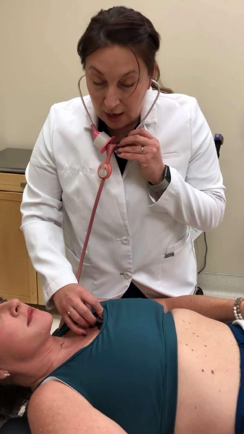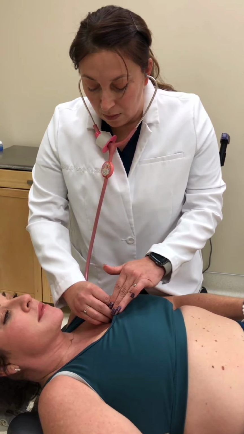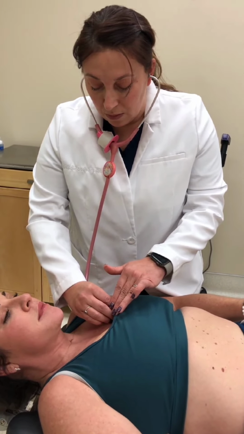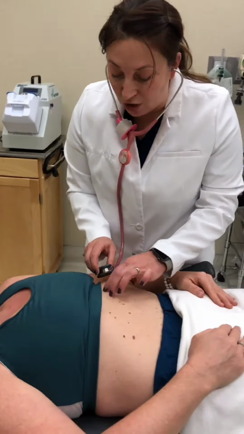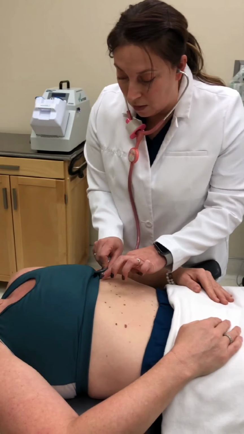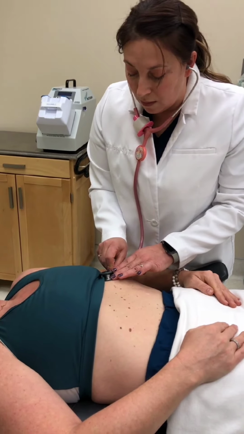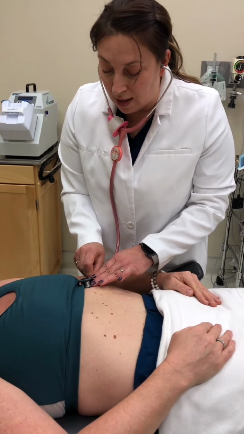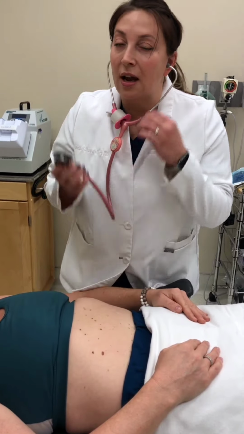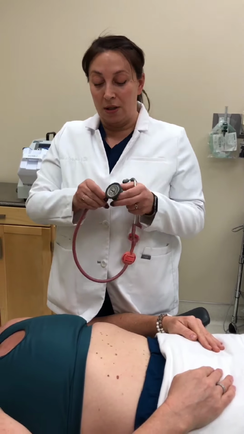S1 and S2, moving down to tricuspid. S1 and S2, and down to the mitral. S1 and S2. No extra sounds, no S3, no S4, no rubs.